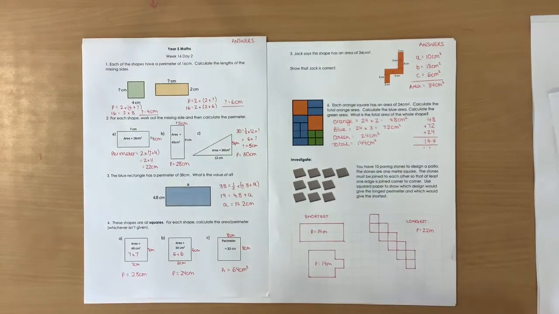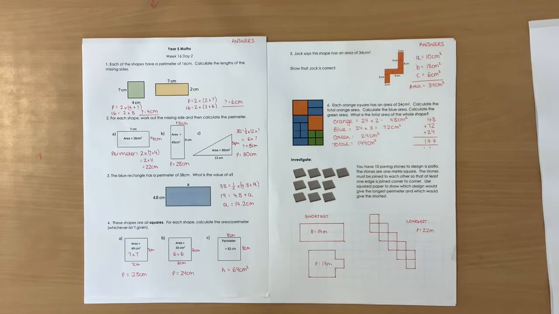Here are your answers from yesterday. Number 2, C, I did include another triangle question. Some of you may well have done a little bit of your own research and worked out how to calculate the perimeter there.